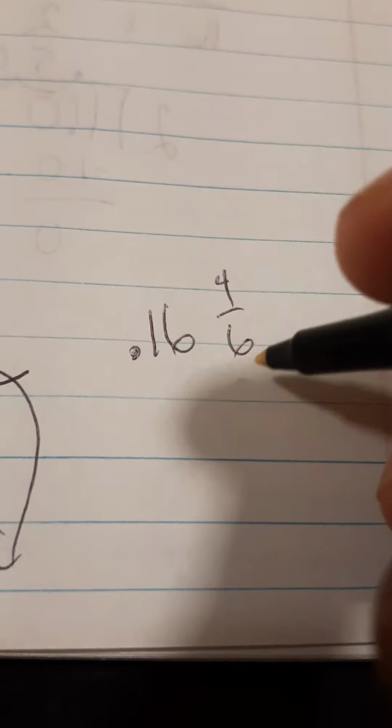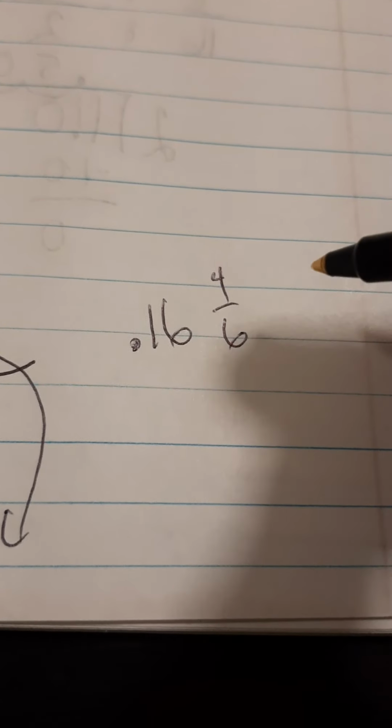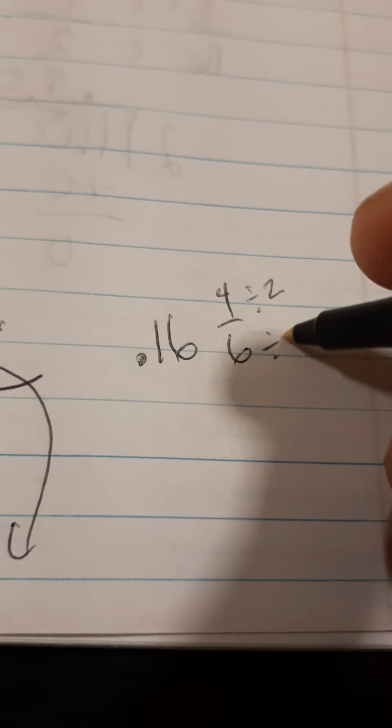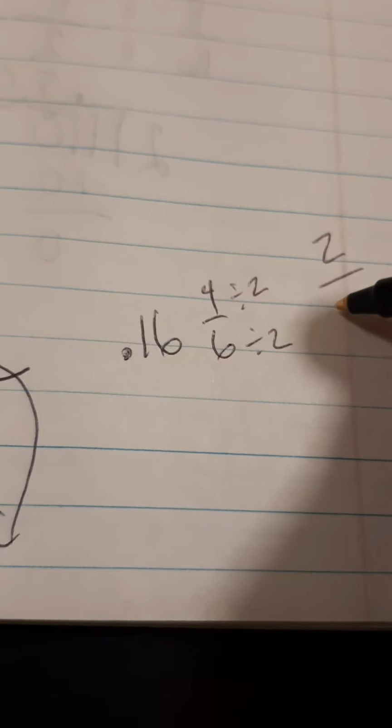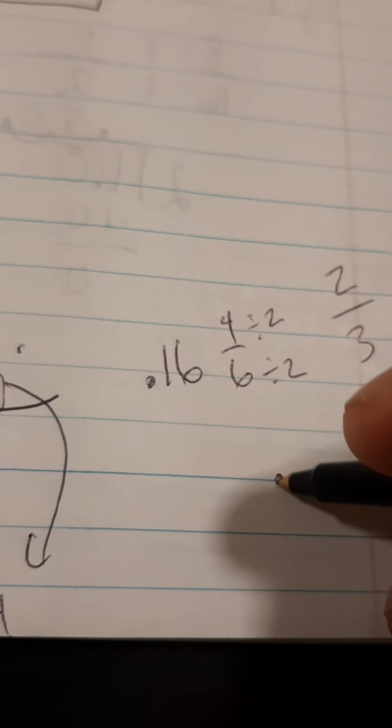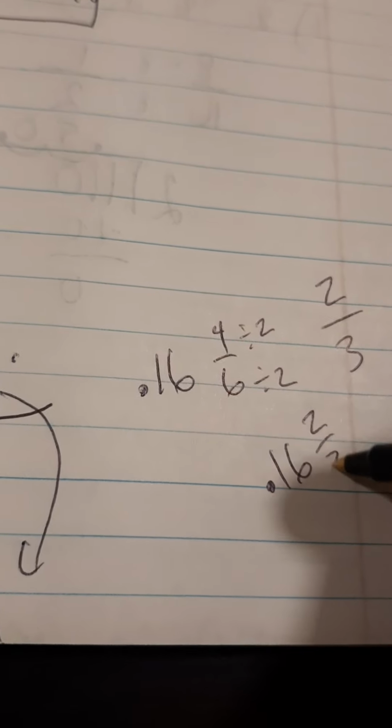Except we can reduce 4/6, can't we? Using the number 2. 2 can go into 4 2 times, and 2 can go into 6 3 times. So our answer really is 16 2/3, but that's our decimal answer.